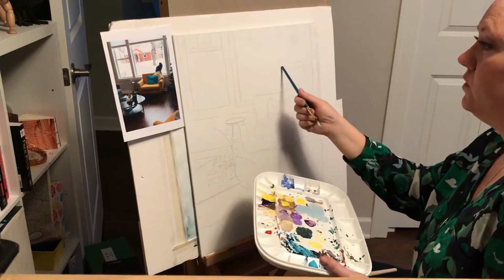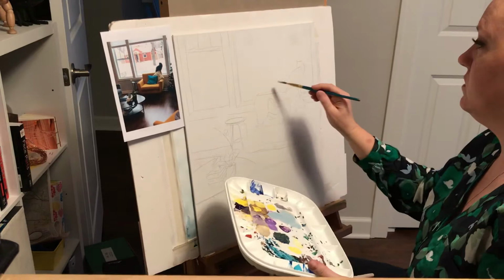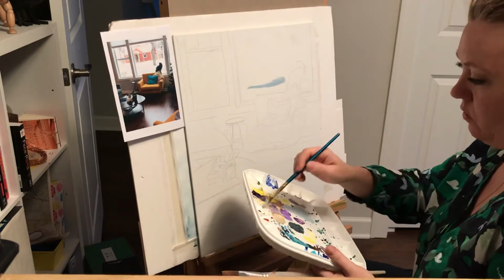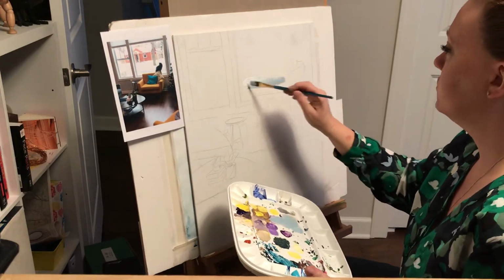Now I have this giant window, and I don't think I want to paint what's actually outside the window, but I am going to kind of hint at what's outside the window because that's what will help make my painting make sense. So there's quite a lot of snow.